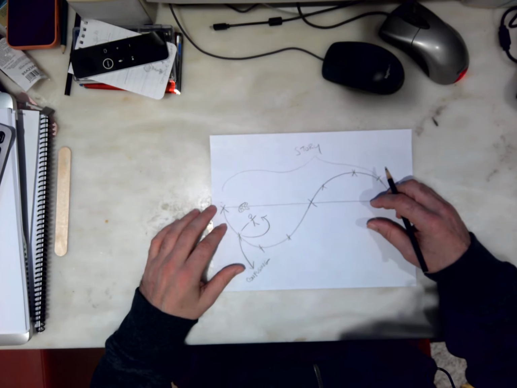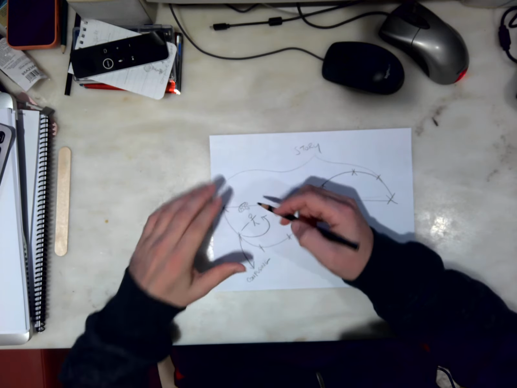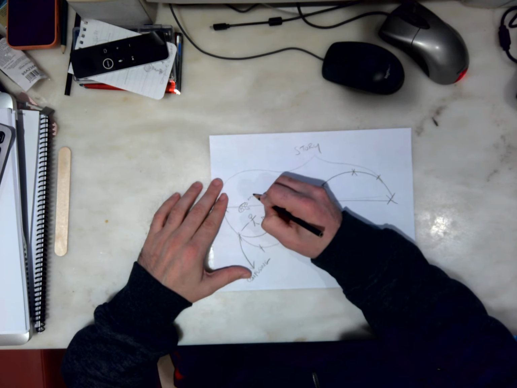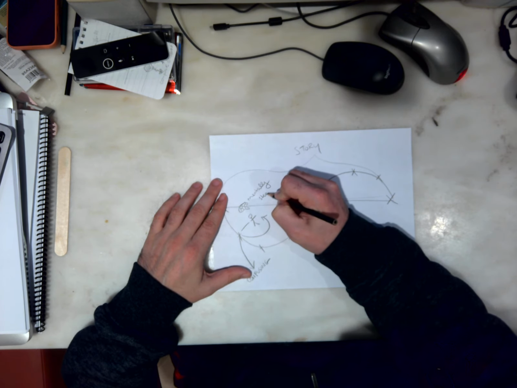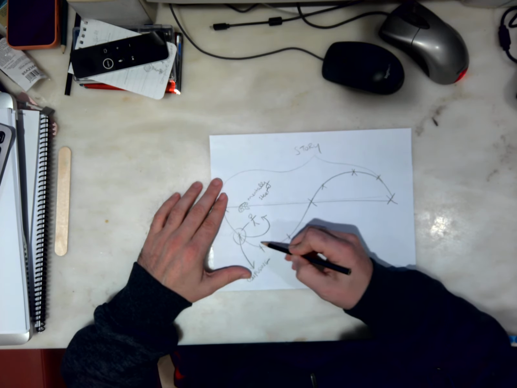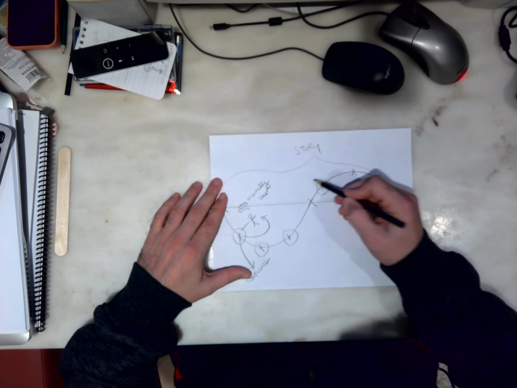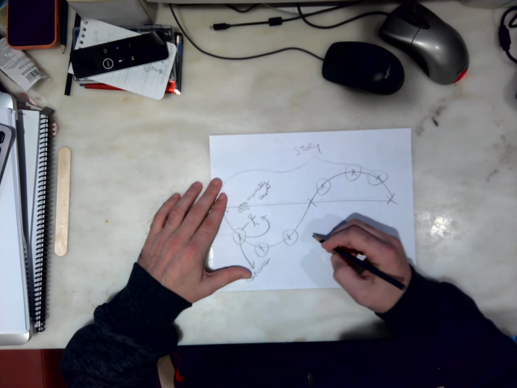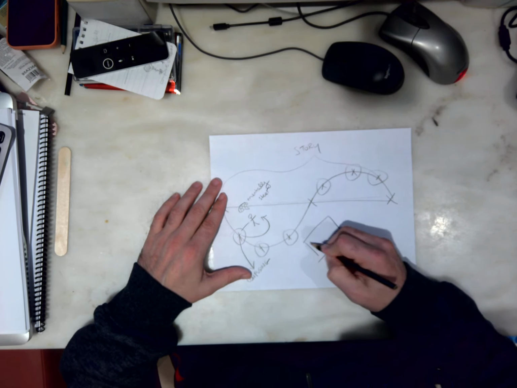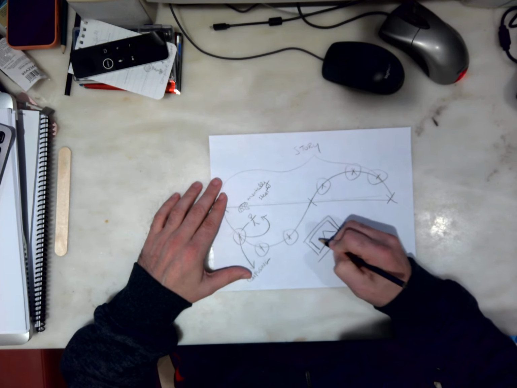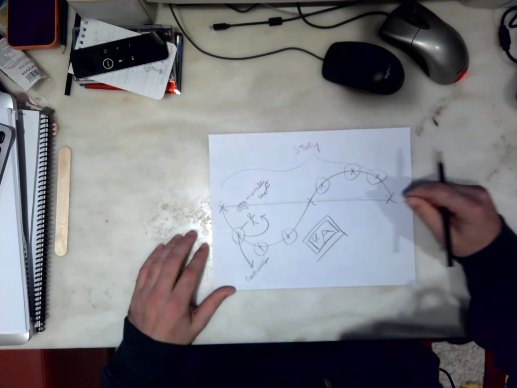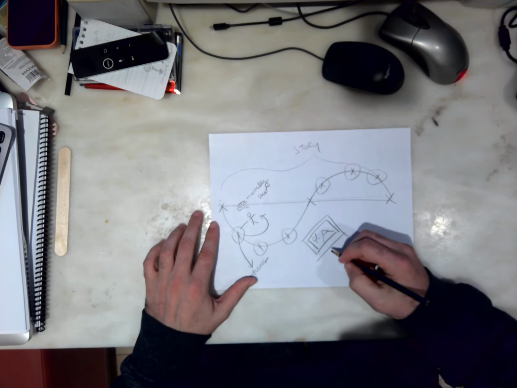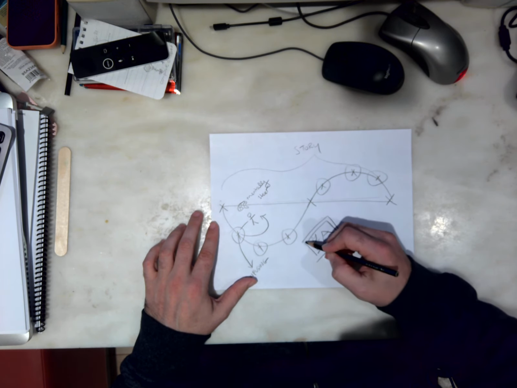So to mentally steer you, on each of these points, I'm going to draw a picture. This is how I'm going to steer you guys.